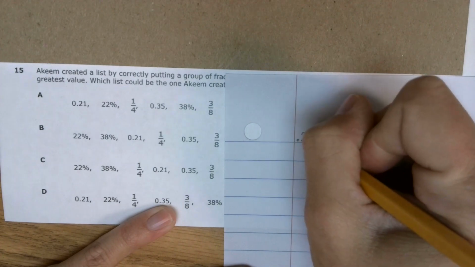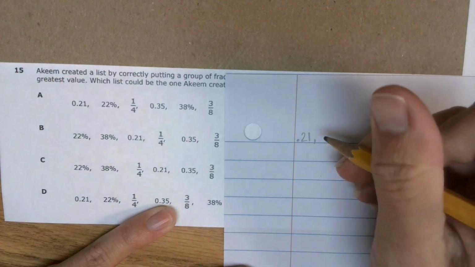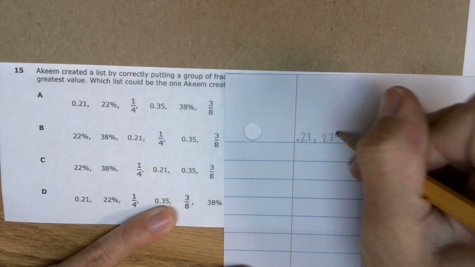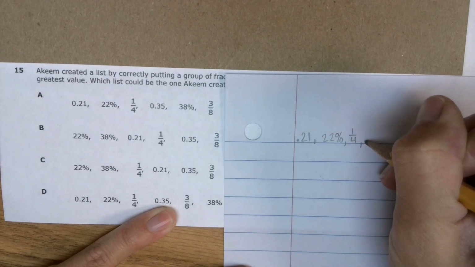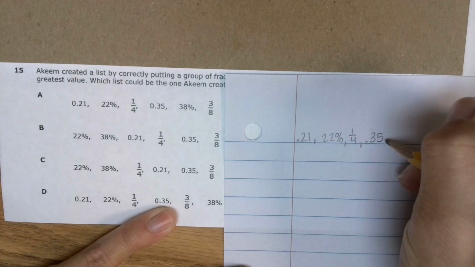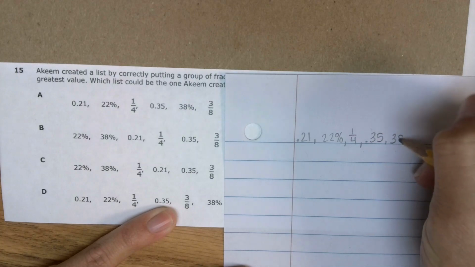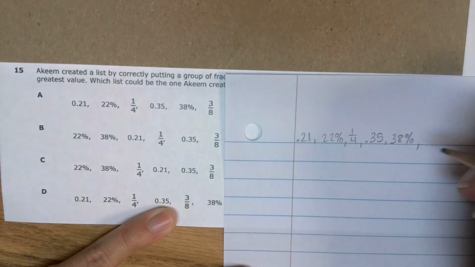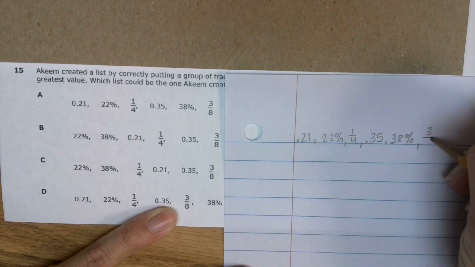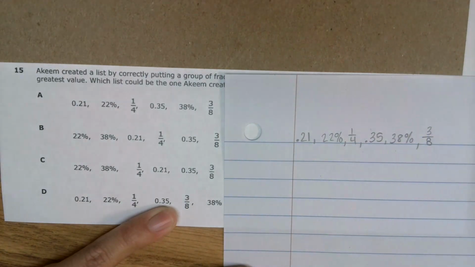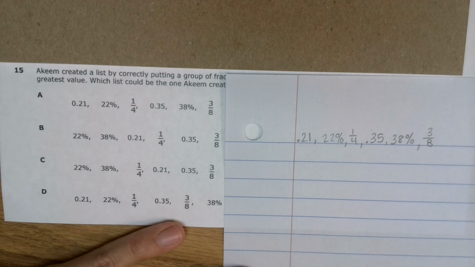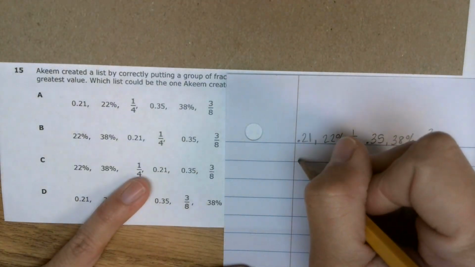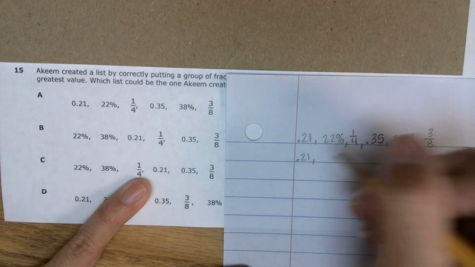So we have 21 hundredths, 22%, 1/4, 35 hundredths, 38%, and 3/8. So I need to change these all to decimal form. So 21 hundredths is already decimal form.